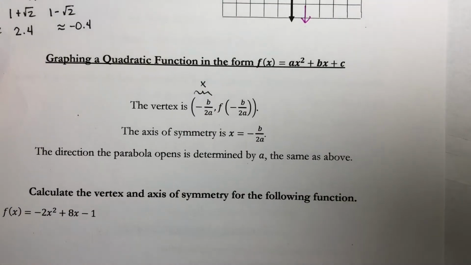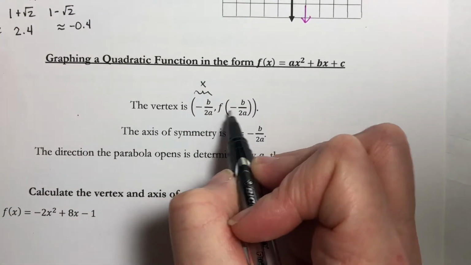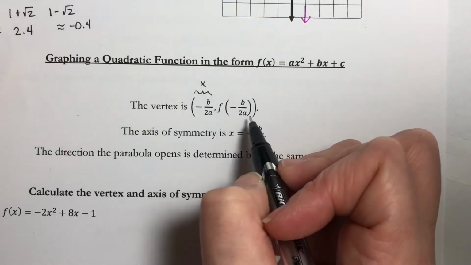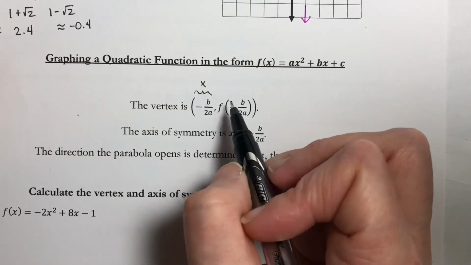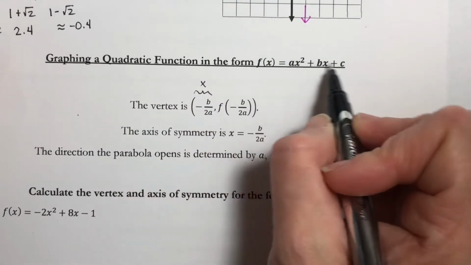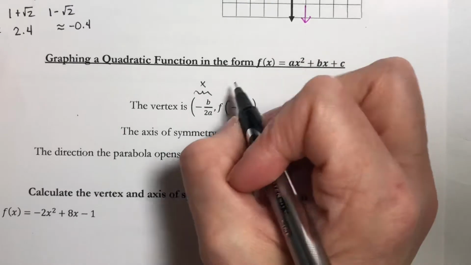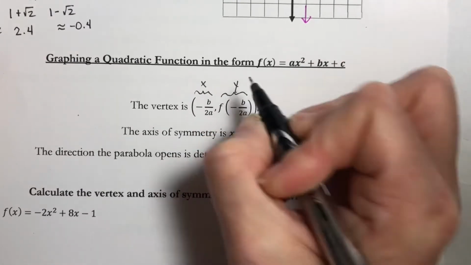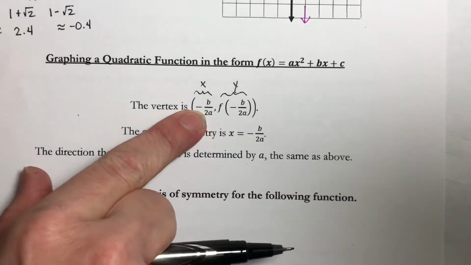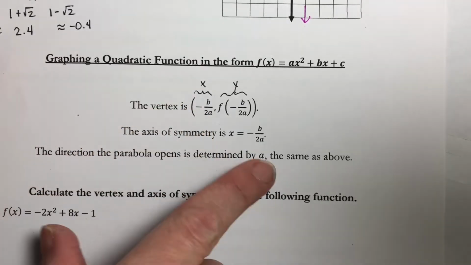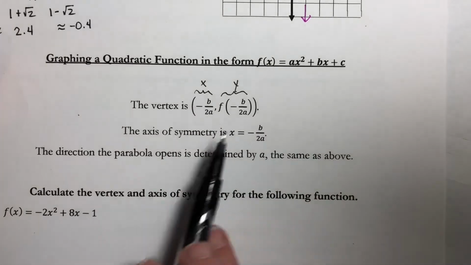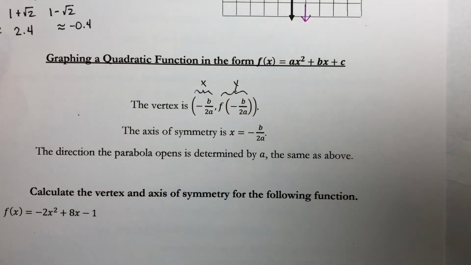Now, this part, f of negative b over 2a, there is a formula for this, but it's a lot easier just to figure out what your x value is, then plug it in and figure out what you get for your y value. And then the axis of symmetry is x equals your x value. So that part is the same. If you know your vertex, you can get your axis of symmetry really easily. It's just x equals whatever x equals.